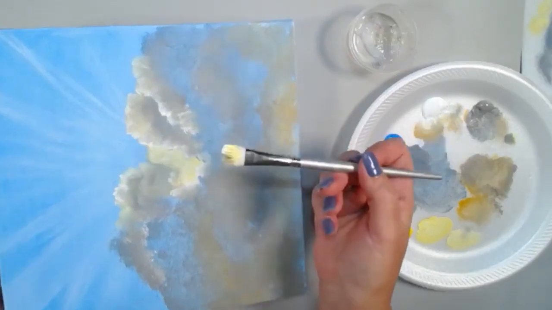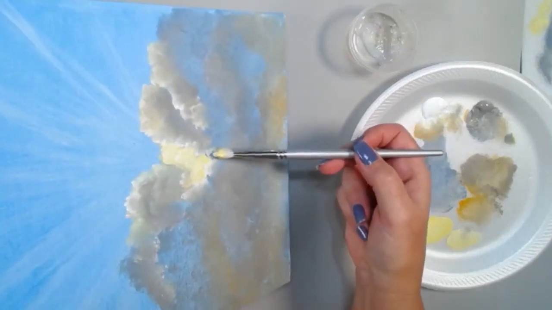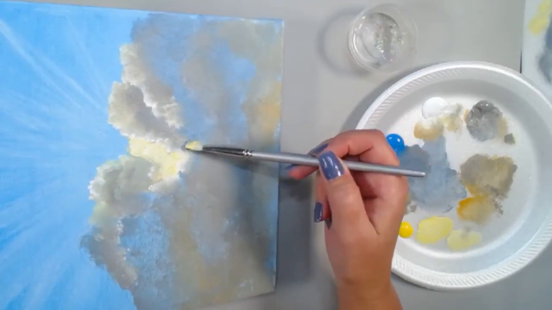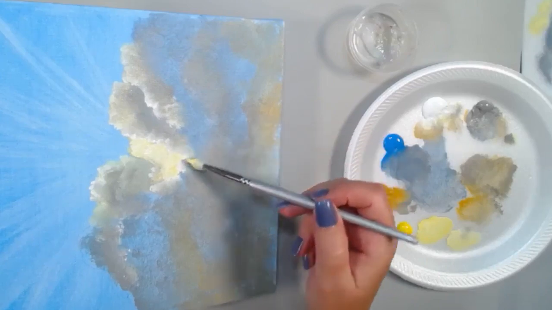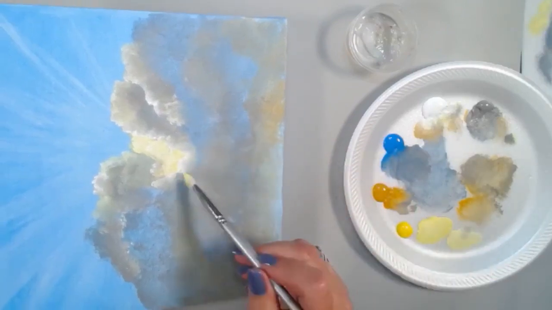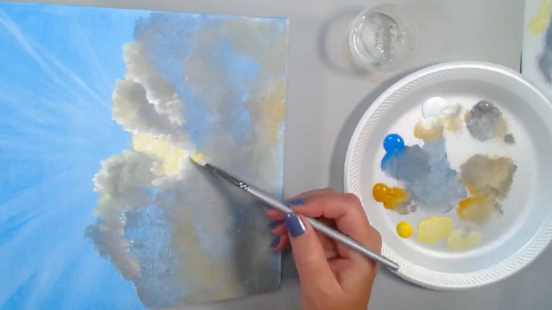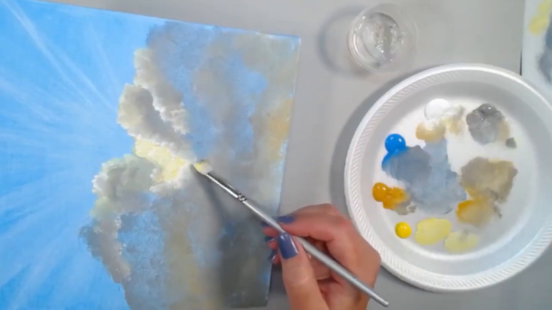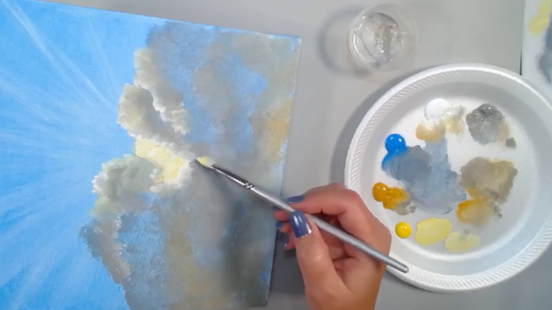Always back on the corner of my brush. So if you can see it, it's like this. And just the corner is laying that light edge, and the back end is the gray blending into that background. Okay.